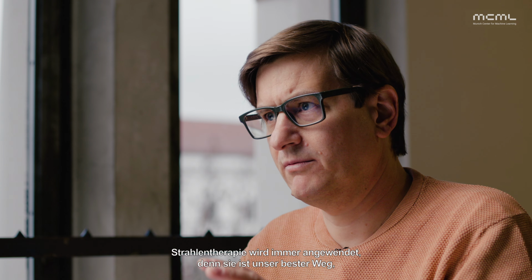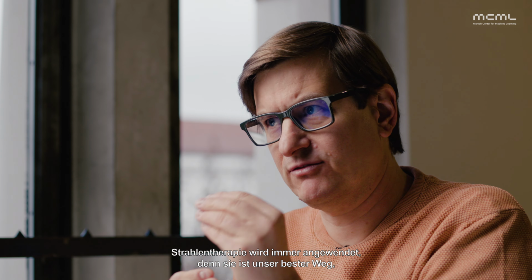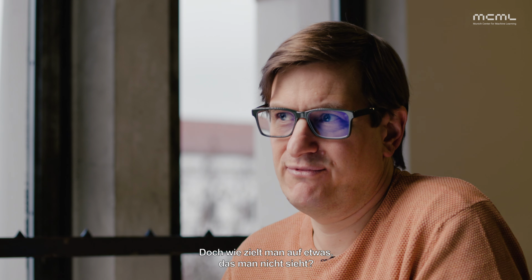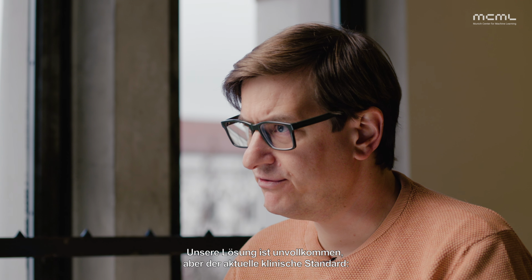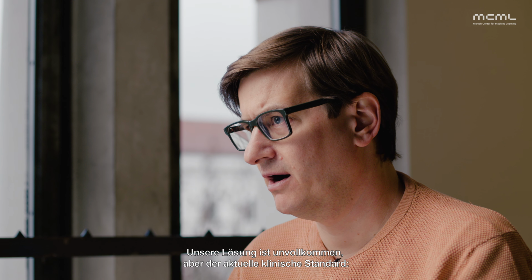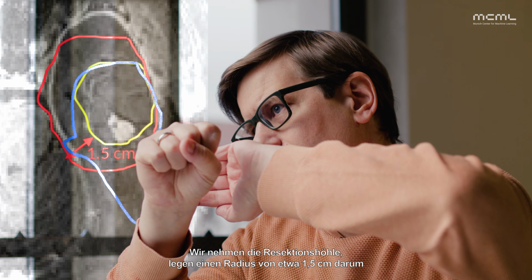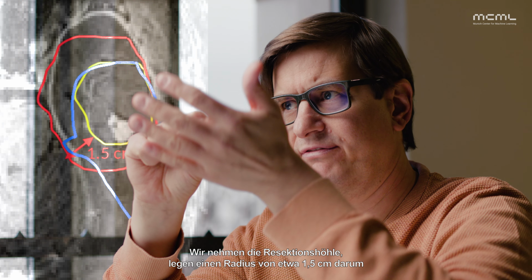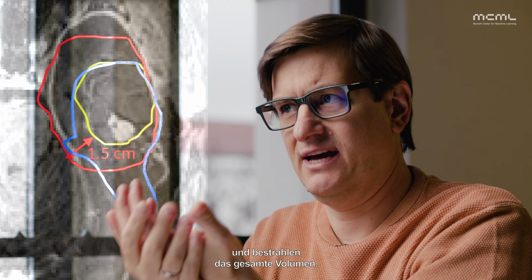So what we do next for this individual patient is we will plan his or her radiotherapy treatment. Radiotherapy is always applied because we know this is our best way of treating this invisible infiltration. But how do you target something that you don't see? Our solution, our imperfect solution and the clinical state of the art at this point in time, is taking the resection cavity, putting a roughly 1.5 centimeter ball around it, and then irradiating this entire volume.